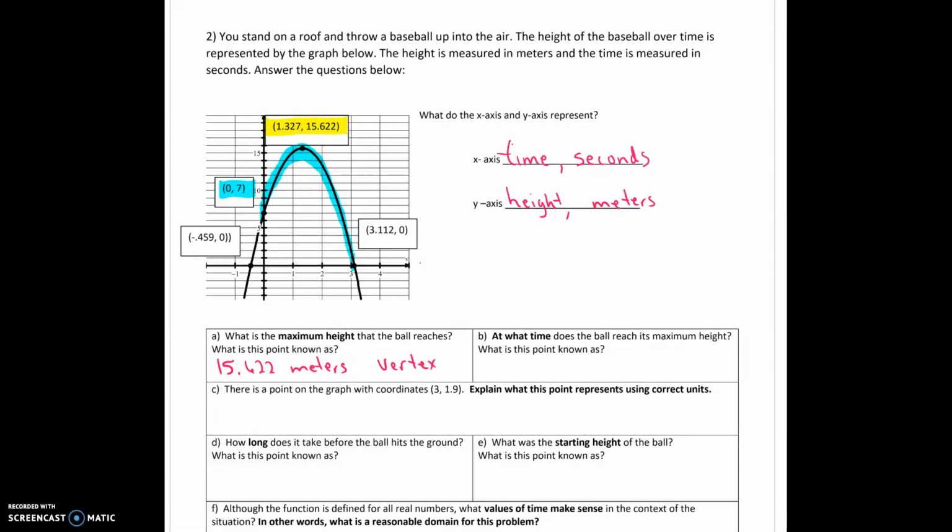And then on B, at what time does the ball reach its maximum height? Then I'll look at the x-coordinate of the vertex as well. So 1.327 seconds. And again, this point is still known as the vertex.